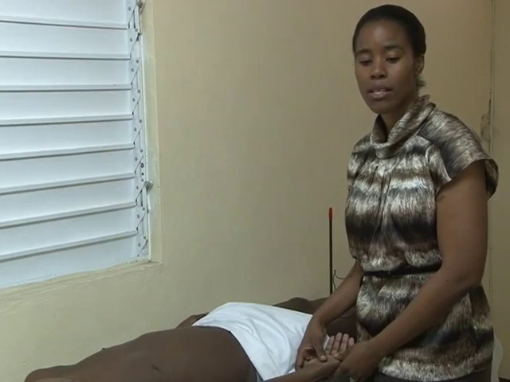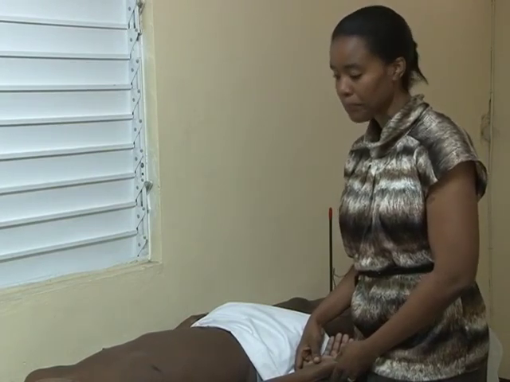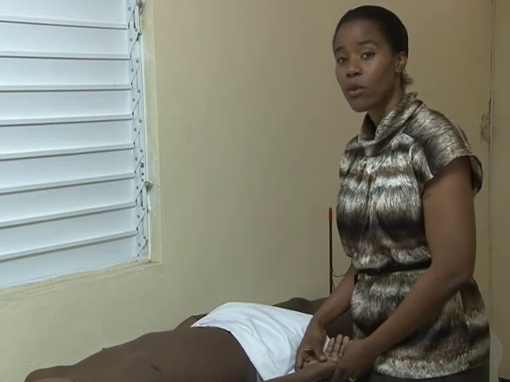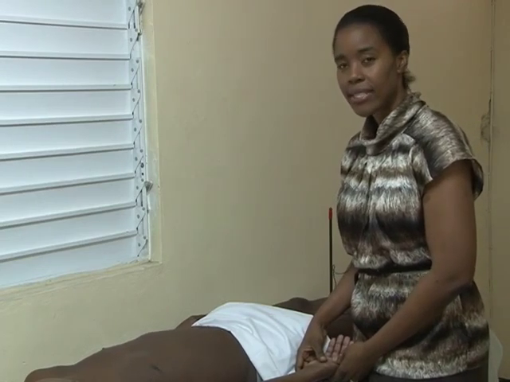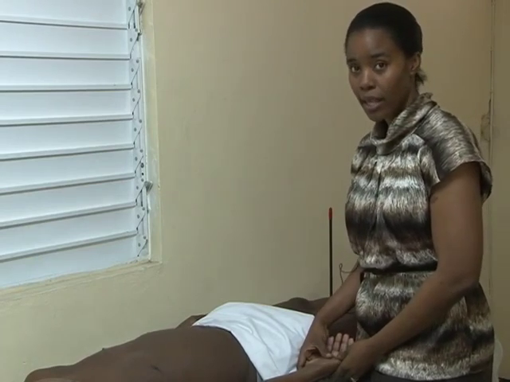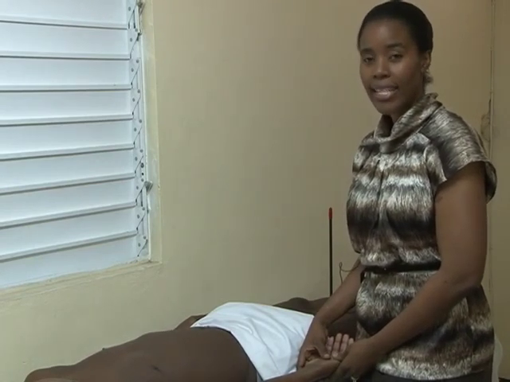The evaluation of power includes a knowledge of the Medical Research Council criteria for power. And that includes a grading system from grade 0 to grade 5. 0 power is absolutely no engagement of the muscle.